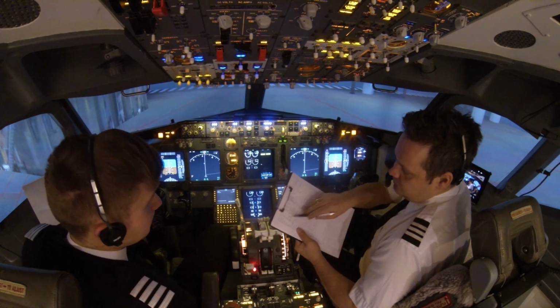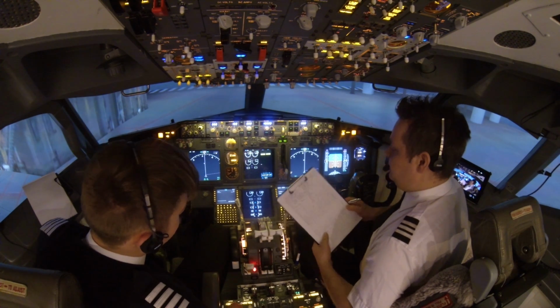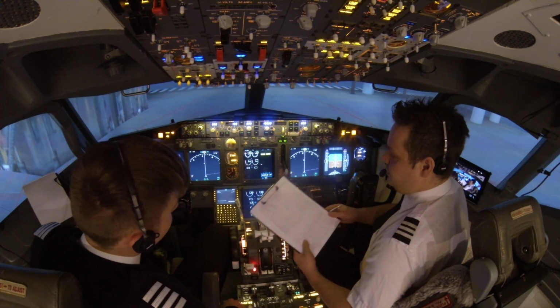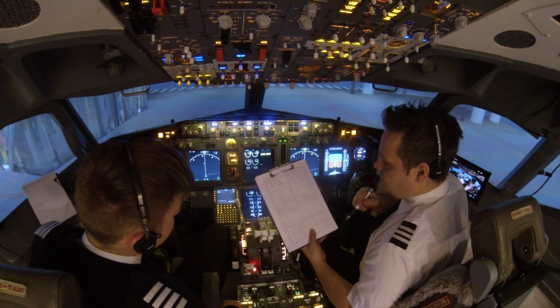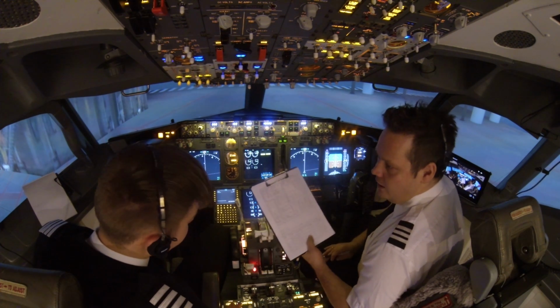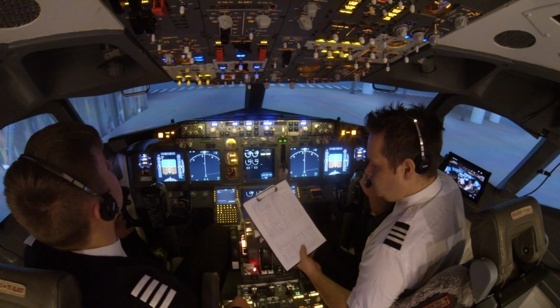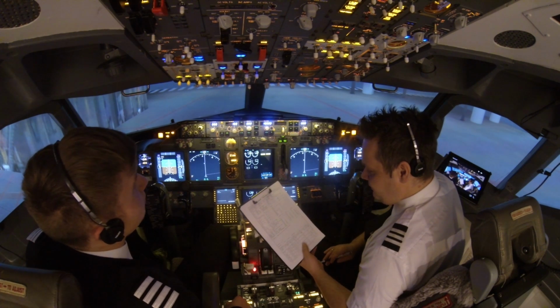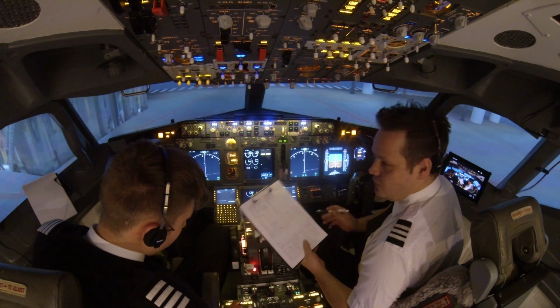So from Copenhagen to Gatwick. Copenhagen, Gatwick, flight level 360. We got the complete flight plan here. Time en route, 1 hour 40. And I guess we will shorten it a little bit if we can, some shortcuts, hopefully, when we come close to England.